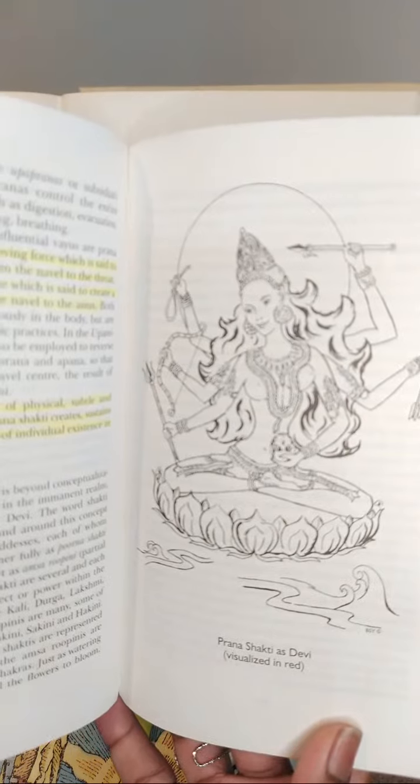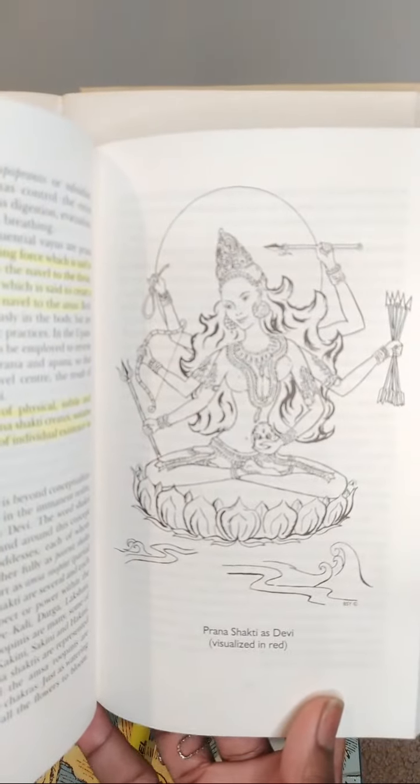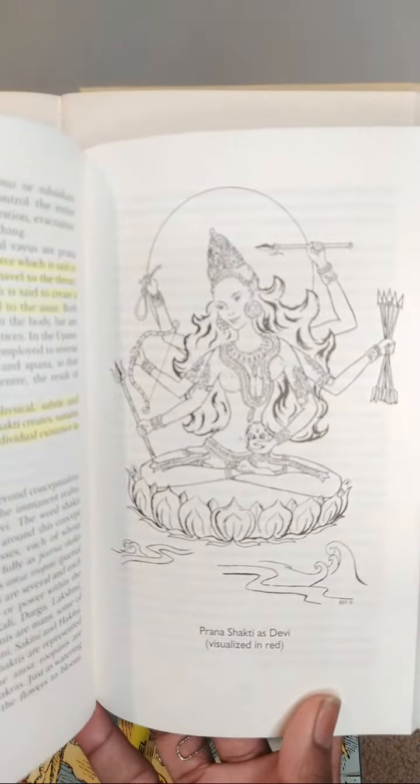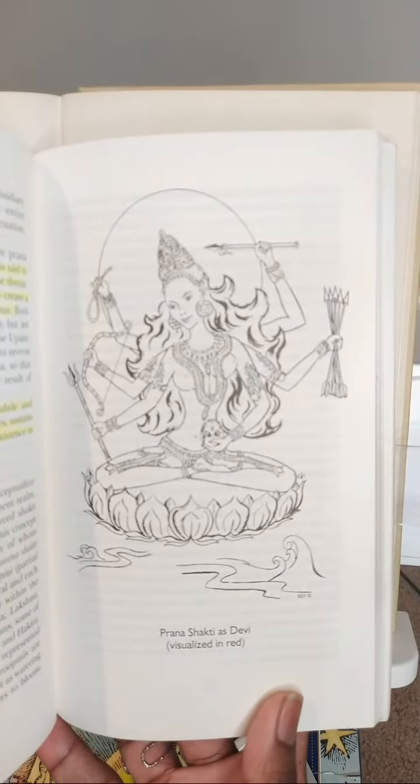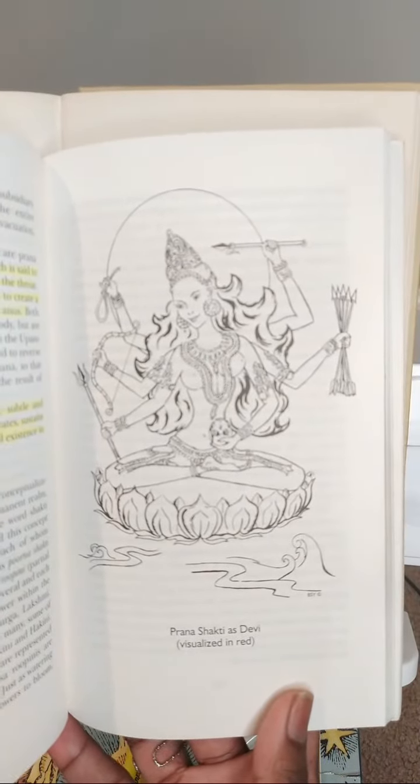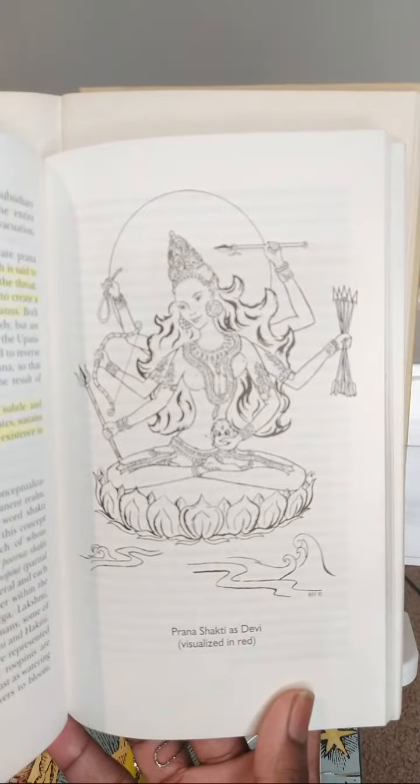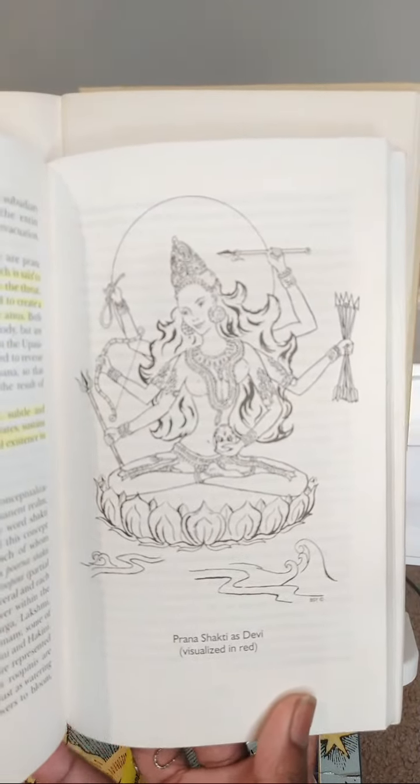So the Shakti is the power itself. It's the movement of that power itself. It's the utilization of that power itself. It is the power itself. Prana Shakti.